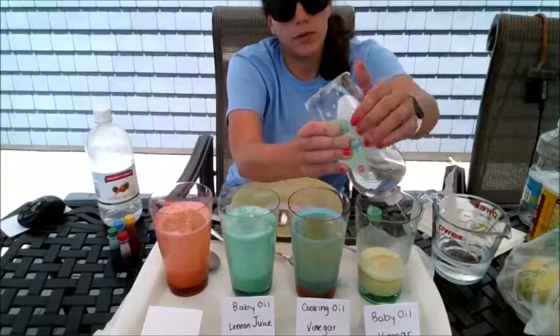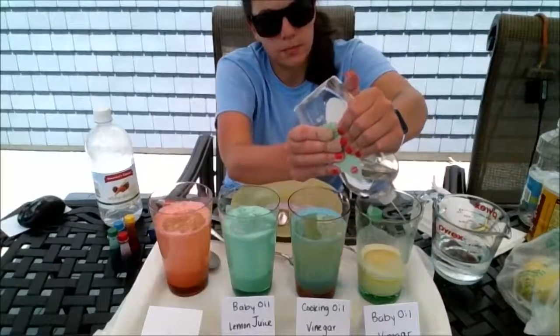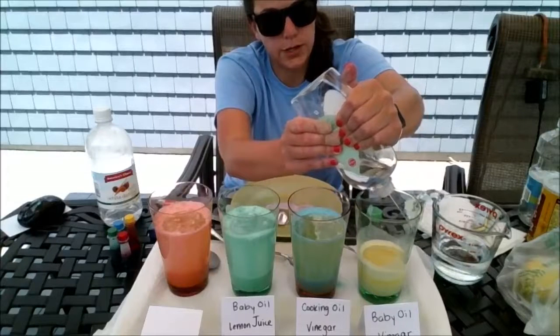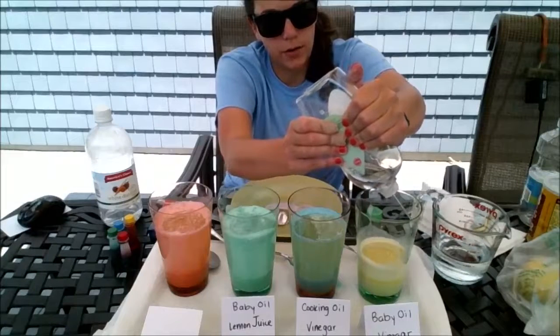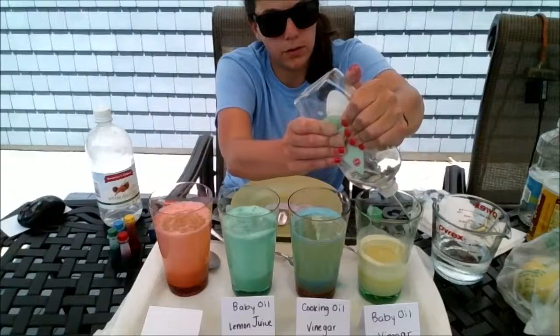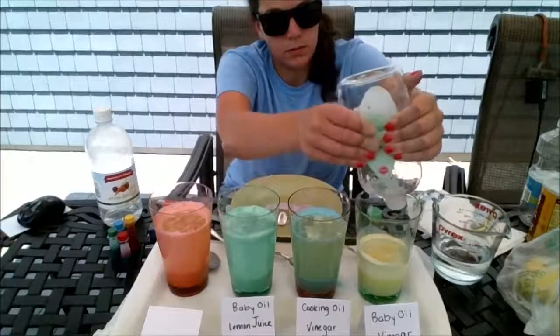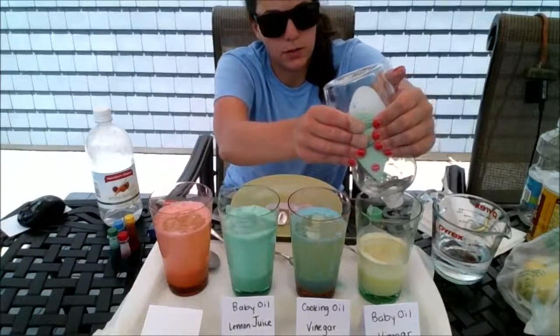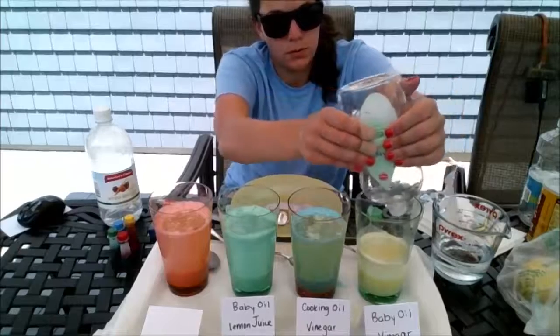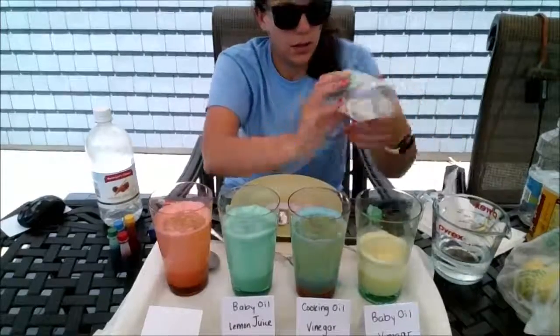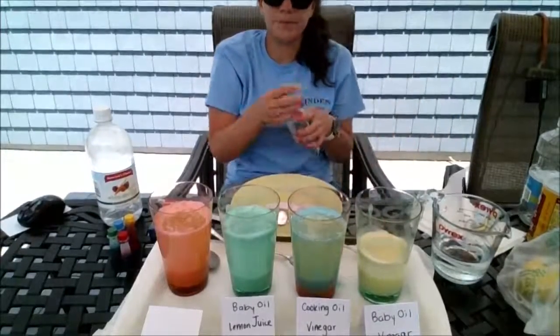So here I go. I'm going to fill my yellow one up. The same as the green. I might need another bottle of cooking oil. Oops. Yes, I do. And I'm going to take a cut. I'll be back.